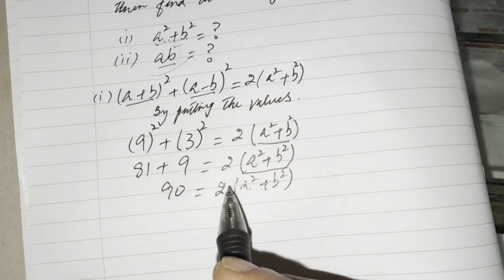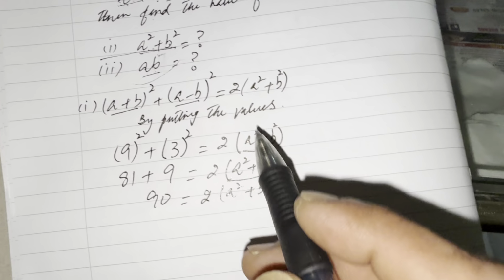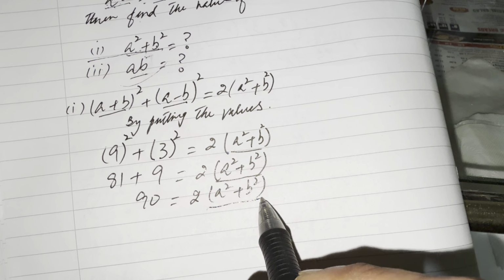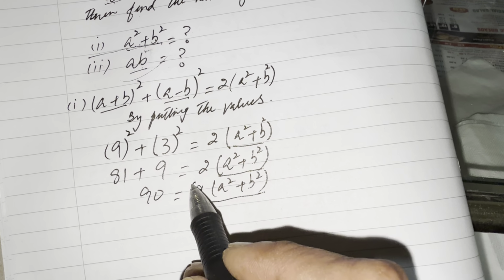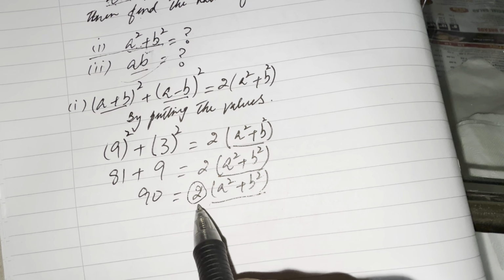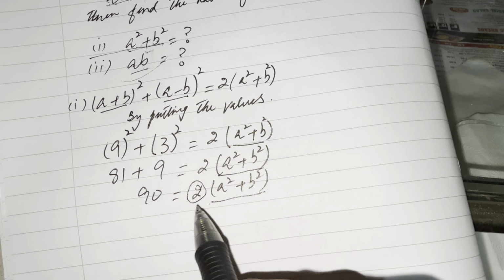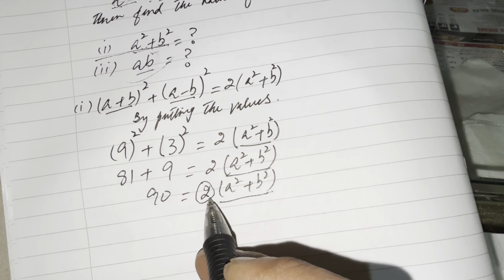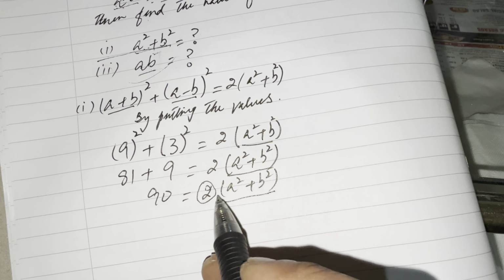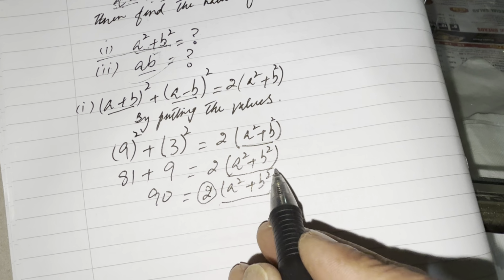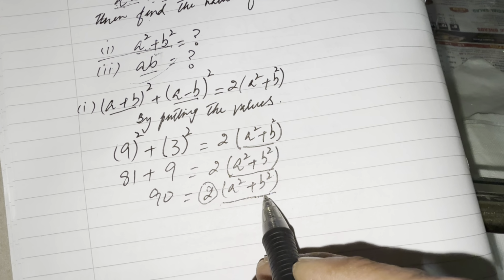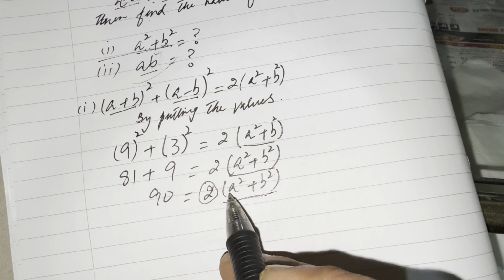So what we will have to find in our first question is a square plus b square. Here is the a square plus b square, but there is a number that is multiplying with this expression, so we will have to think about what we're going to do with this 2. This 2 is multiplying with this expression, and we will have to find the value of this.